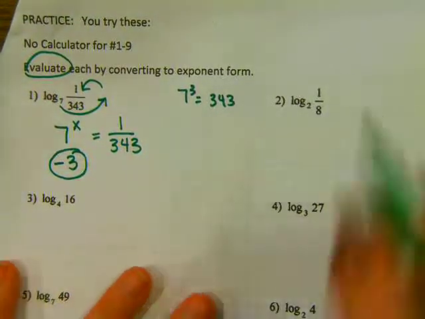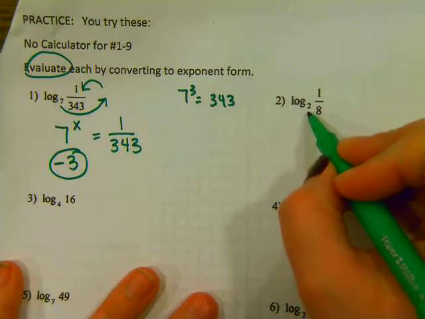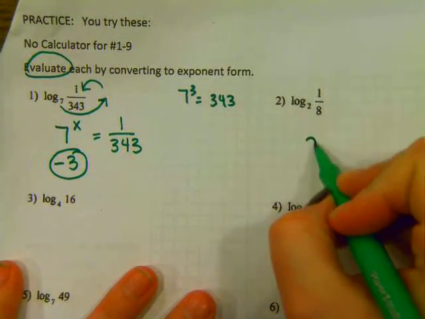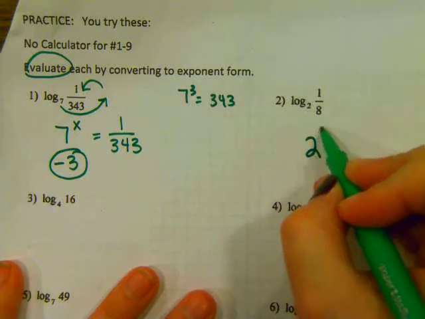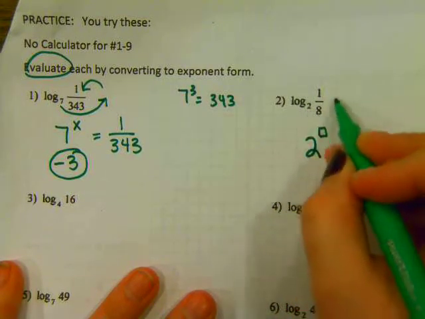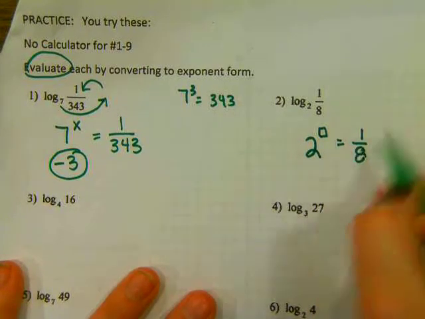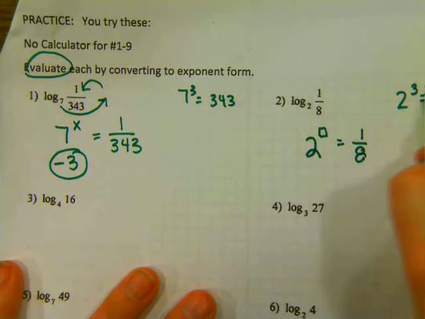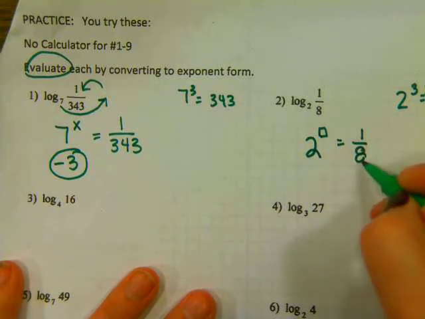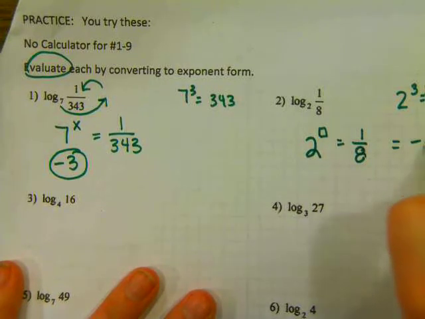Okay, same concept for number 2. For number 2, again, the base is 2, changing it to exponent form. To evaluate, 2 to what power would make 1/8 is really what you're trying to ask yourself. And again, 2 to the third power is 8, so for it to be 1/8, your answer has to be negative 3.